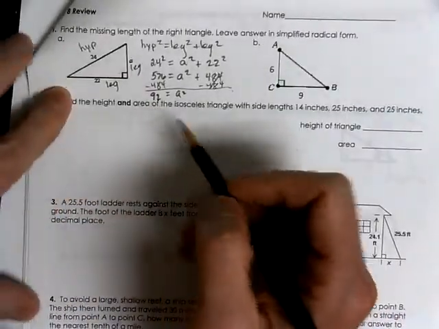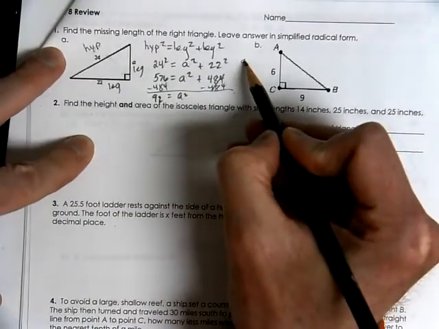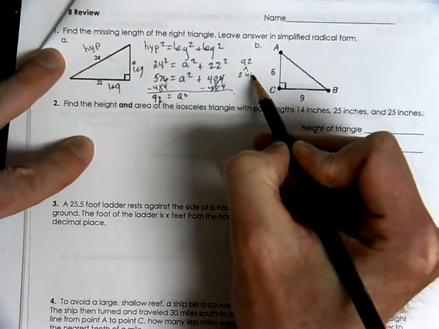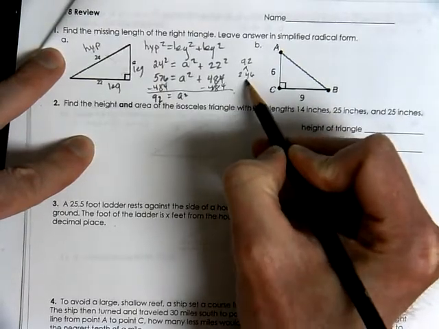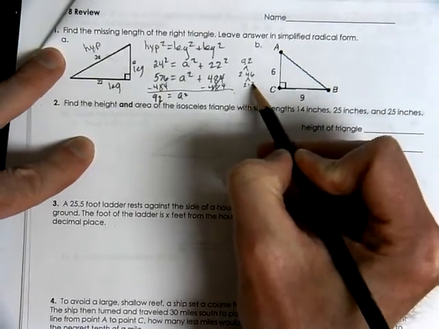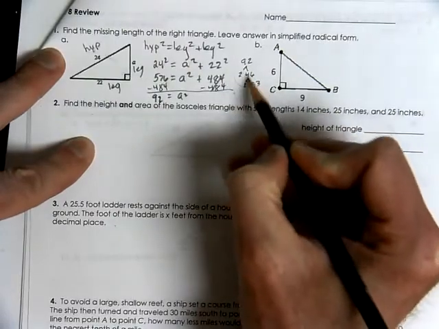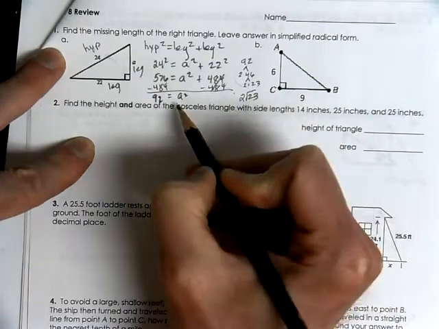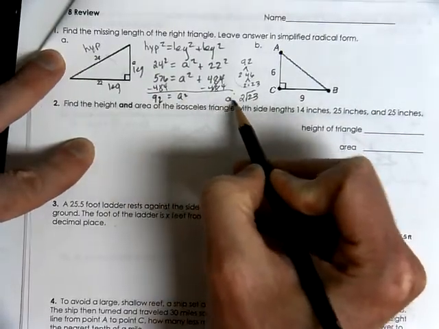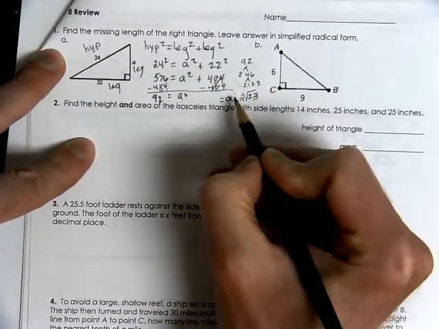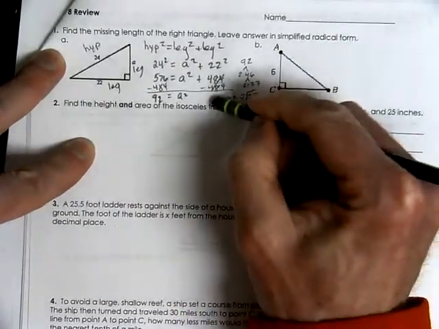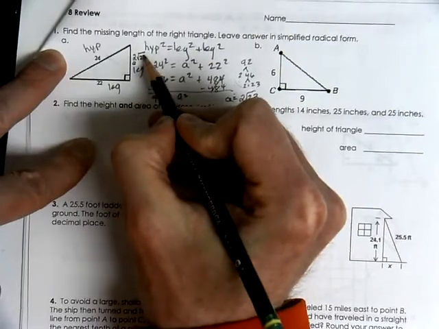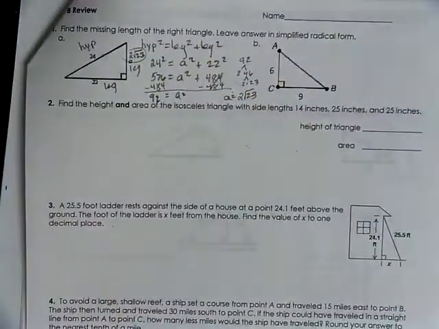So we know that 92 can be broken down into 2 times 46, which can be broken down into 2 times 23. So we have a pair. So it's 2 root 23. So A is going to equal, got the equal in the wrong spot, A is going to equal 2 root 23.